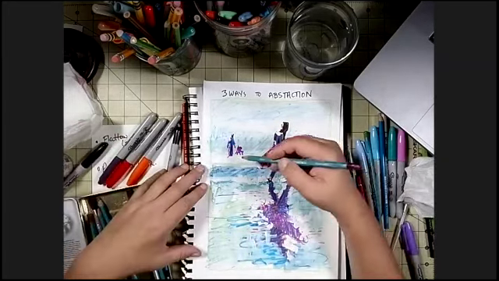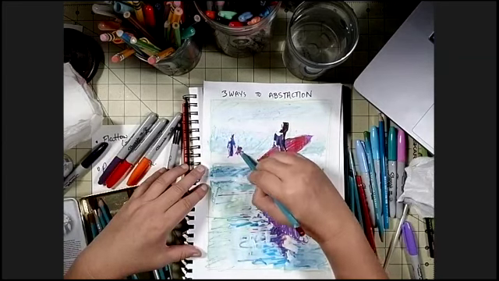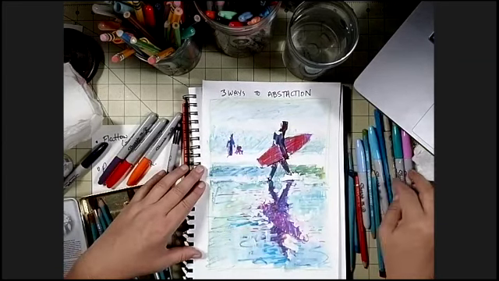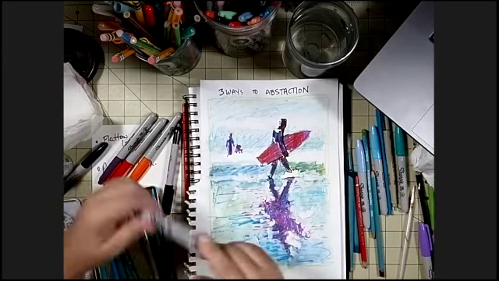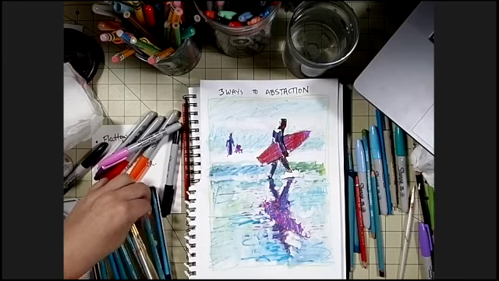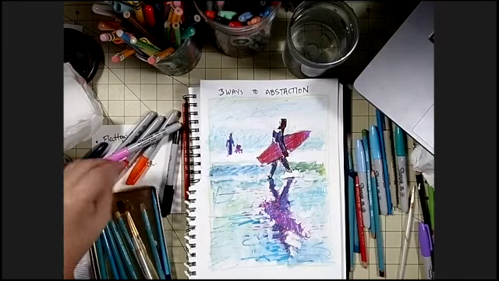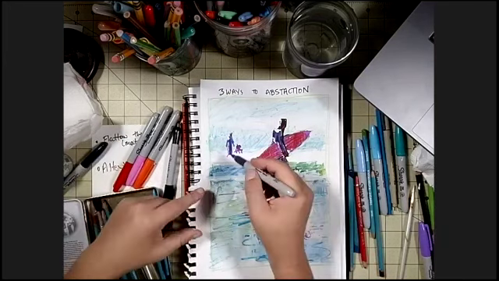Something that's kind of neat about abstraction, and something I've noticed most abstract artists do, is they have a piece of art in their studio, and they often stay in the studio for a very long time, and just keep on working on it a little bit.